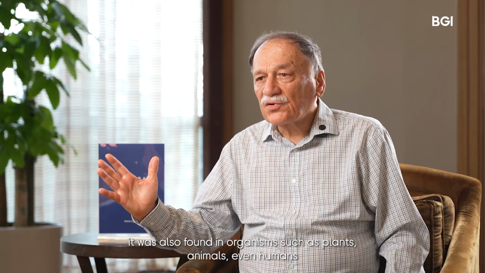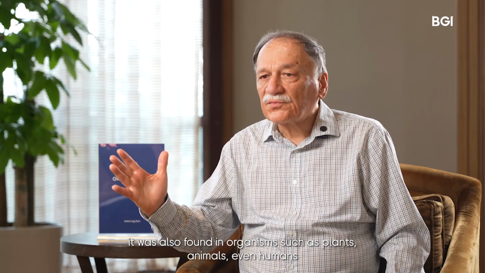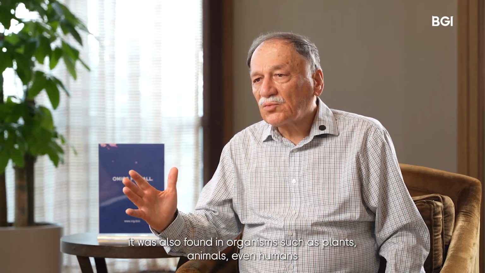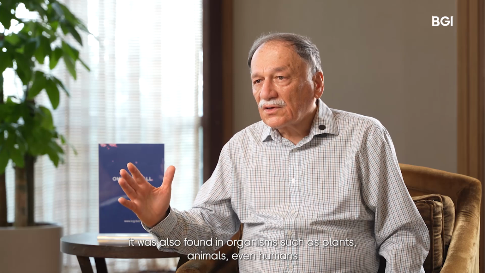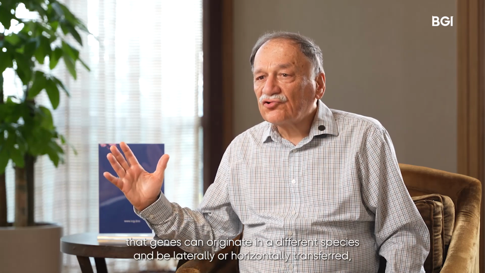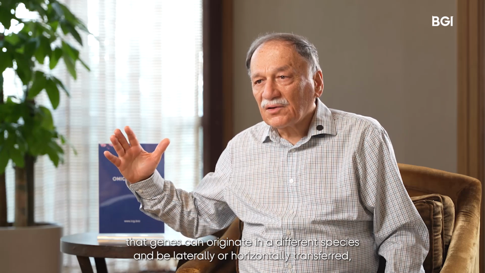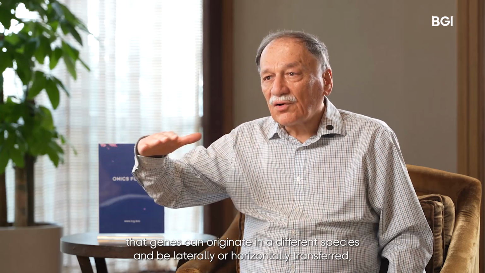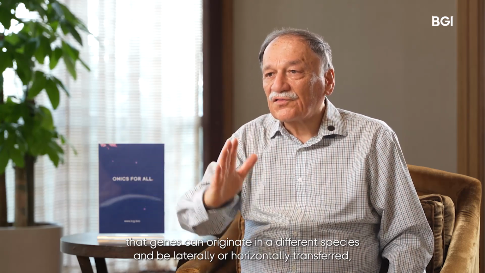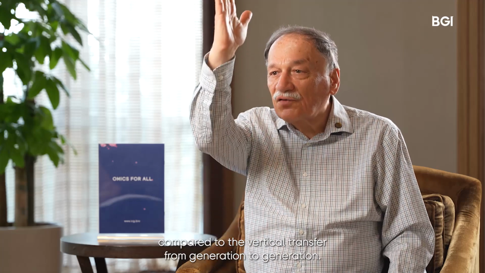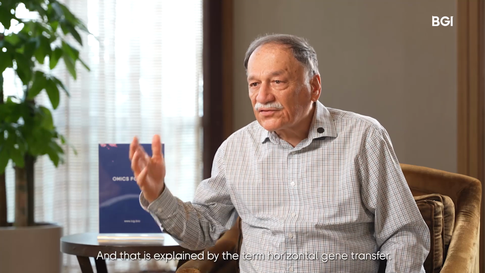Based on the bacterial example, it was also found in organisms such as plants, animals, even humans, that genes can originate in a different species and be laterally or horizontally transferred, compared to the vertical transfer from generation to generation. And that is explained by the term horizontal gene transfer.